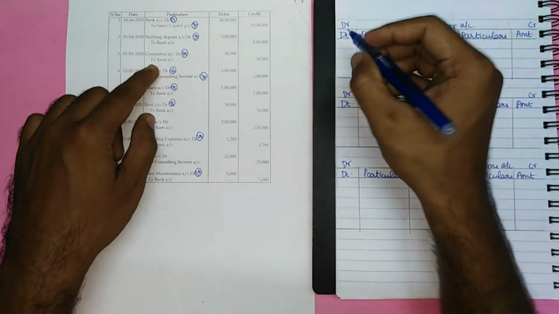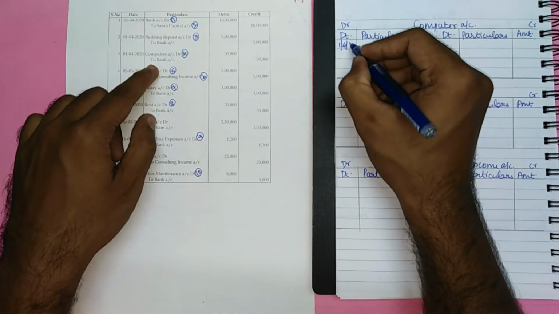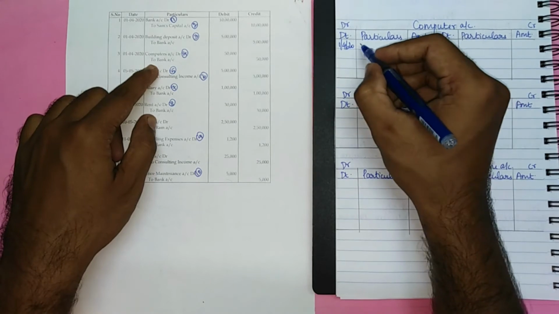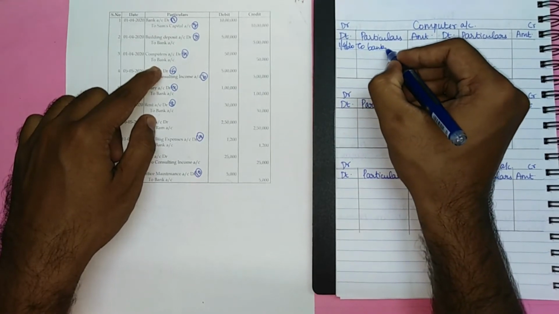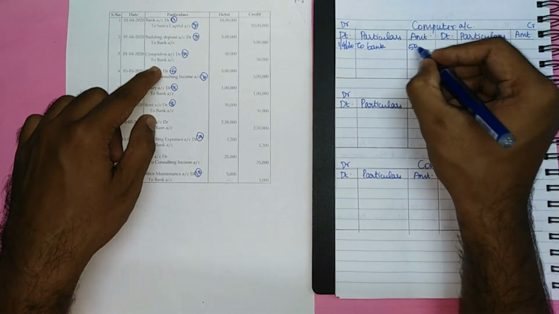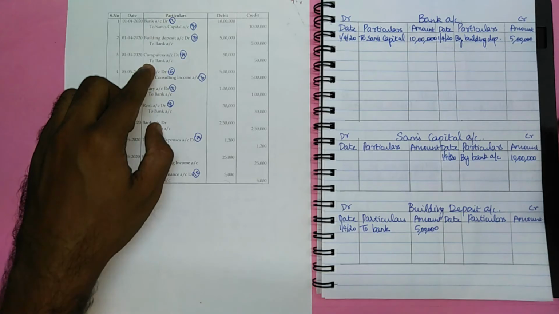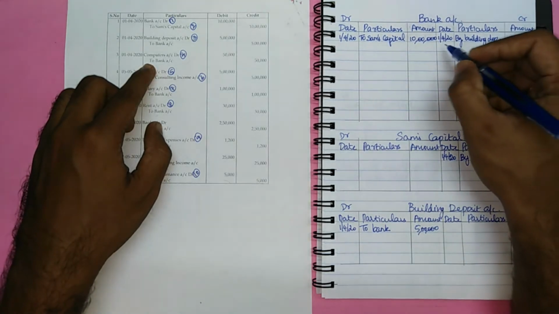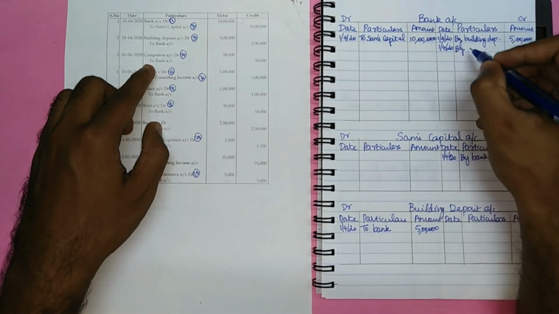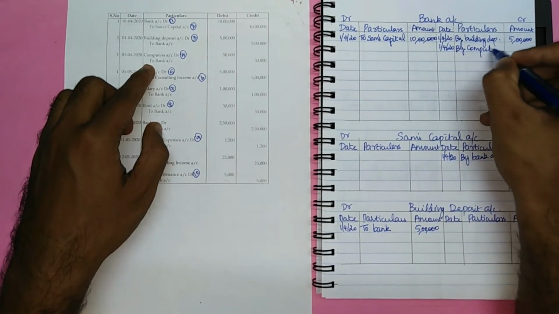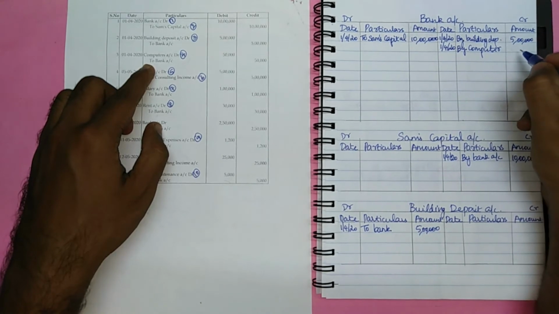Therefore, on 1st April 2020, we need to use the word to bank, rupees 50,000. And since bank is credited, we need to credit it in the ledger also. Therefore, on 1st April 2020, by computer, 50,000.